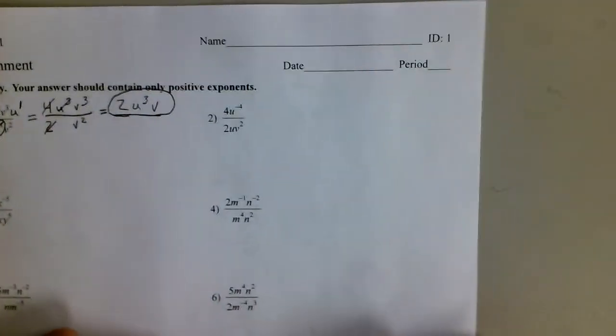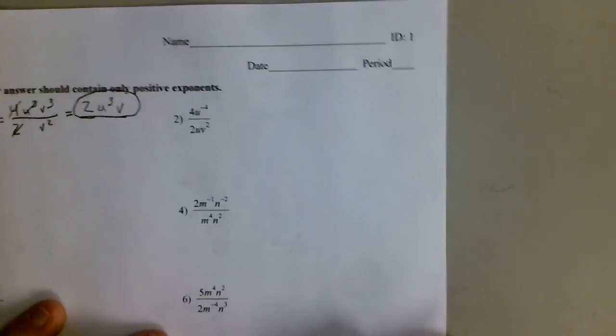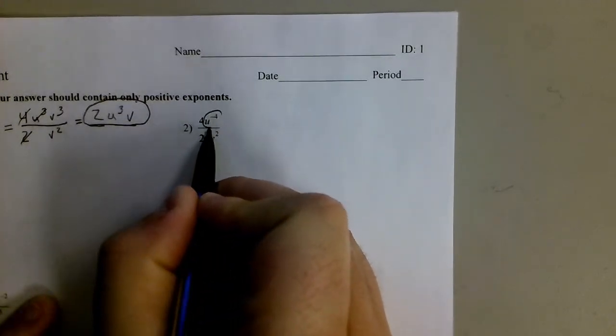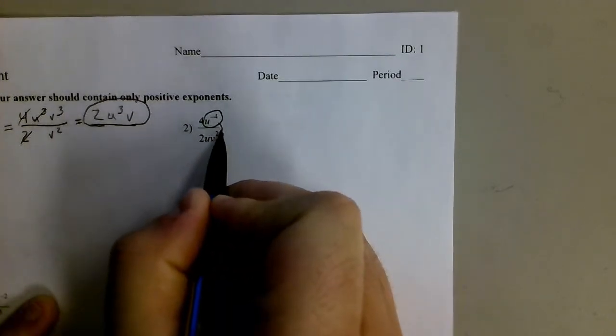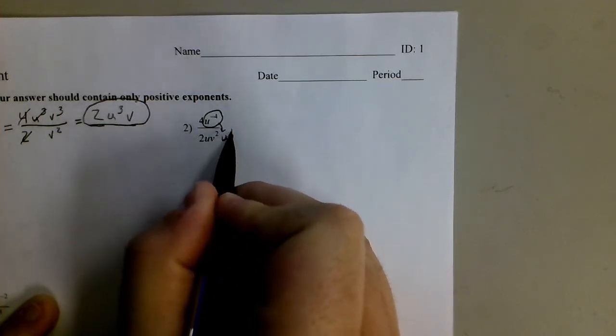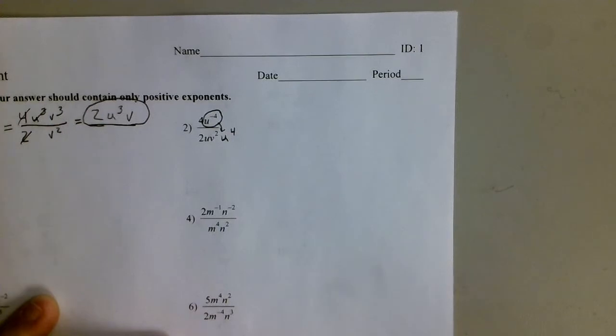Number 2. Again, we're going to find the negative exponents. So I have a u to the negative 4th here. We're going to move it to the other side and make it a positive exponent. So we're going to take u, change it from a negative 4 to a positive 4.